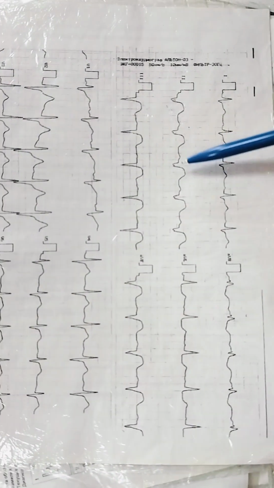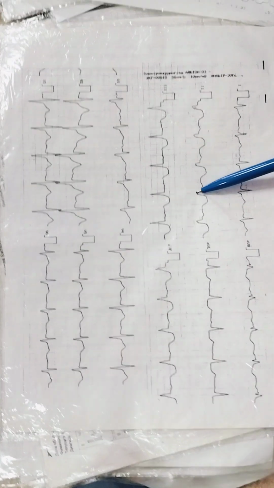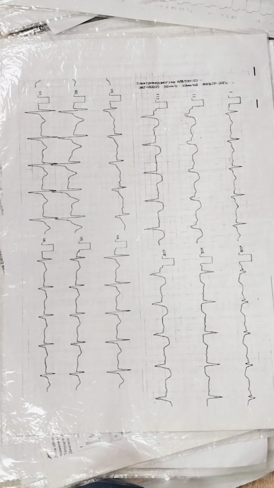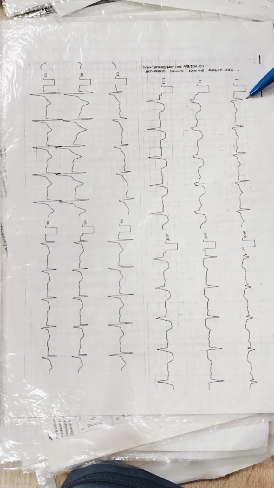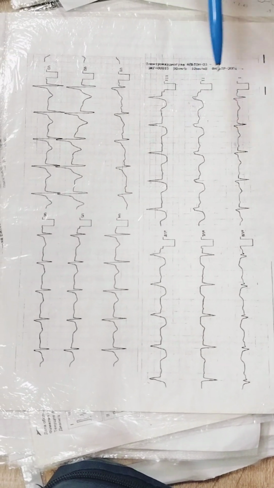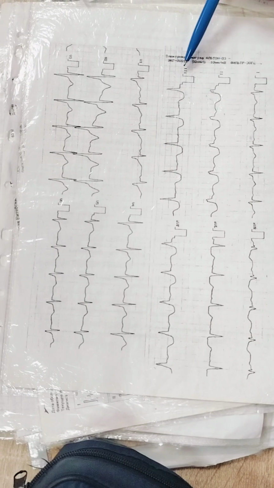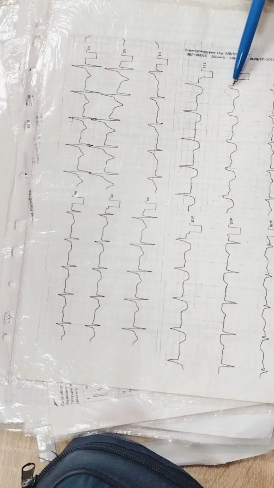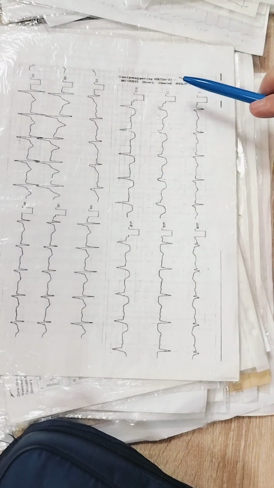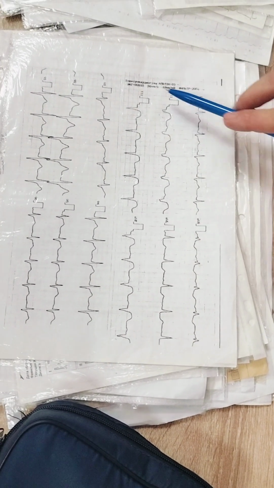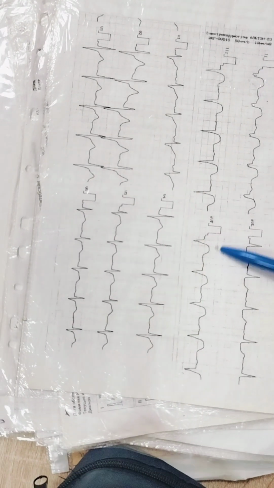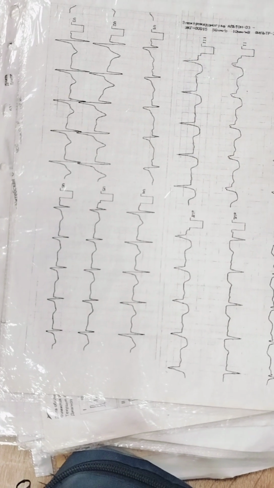P waves are here. Rhythm is regular. Electrical axis: there is only one R wave in the first lead, so the electrical axis is shifted to the left. Second lead, elevation of ST. Third lead, elevation of ST. Both leads have QS waves. There are no R waves. Second and third leads have it, that's why AVF too. AVF has the same signs: QS, elevation of ST. So this one is the inferior wall.